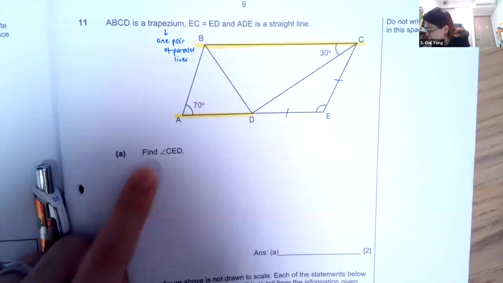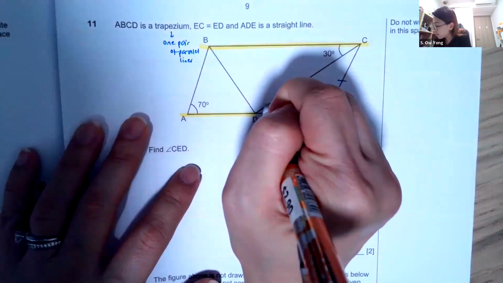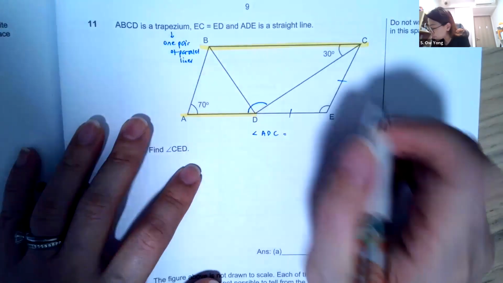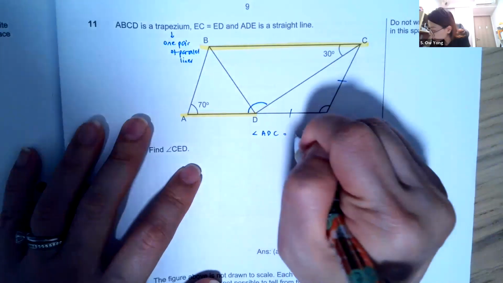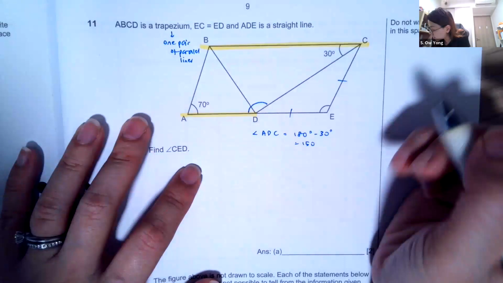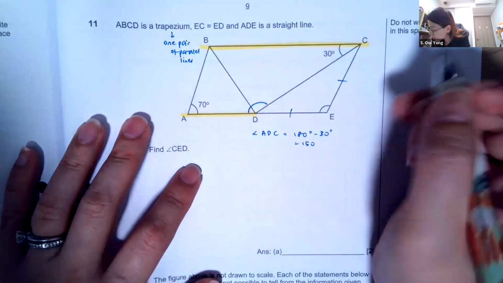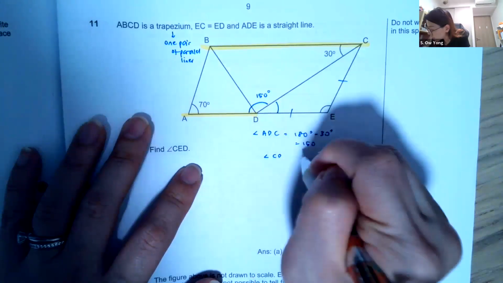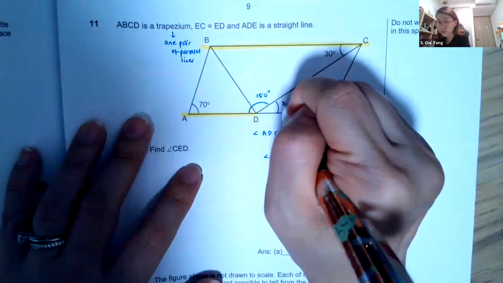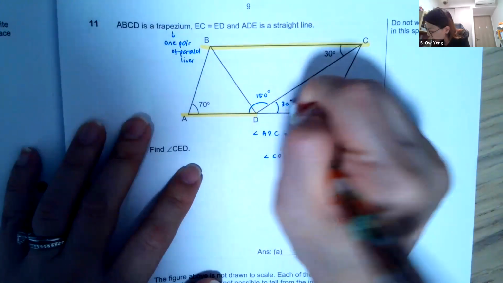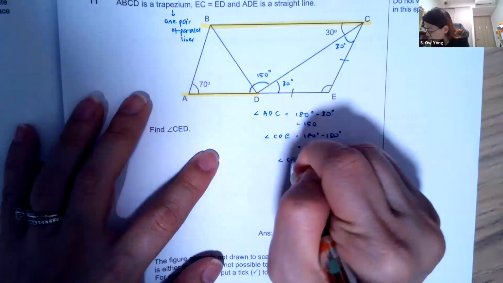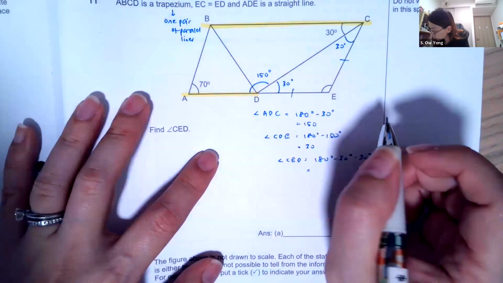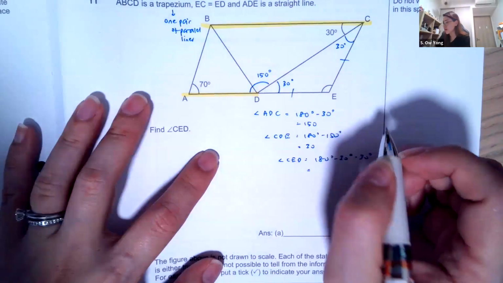Maybe we find angle ADC by using the sum of angle between a parallel line to get 150. So this is 150. Since this is a straight line, angle CDE equals 180 minus 150, which is 30. And straight away, I know this is 30 because it's an isosceles triangle. Then you can find angle CED by taking 180 minus 30 minus 30 to give you 120 degrees.